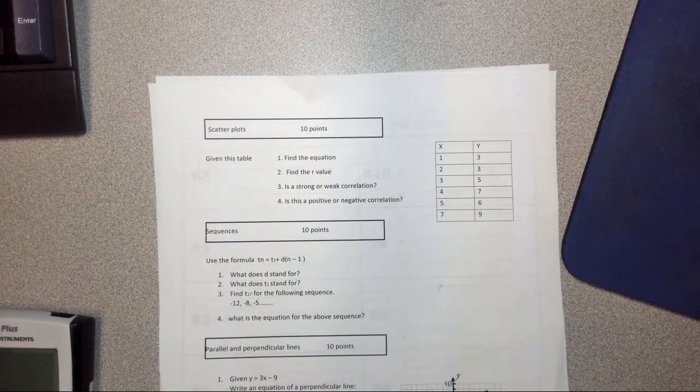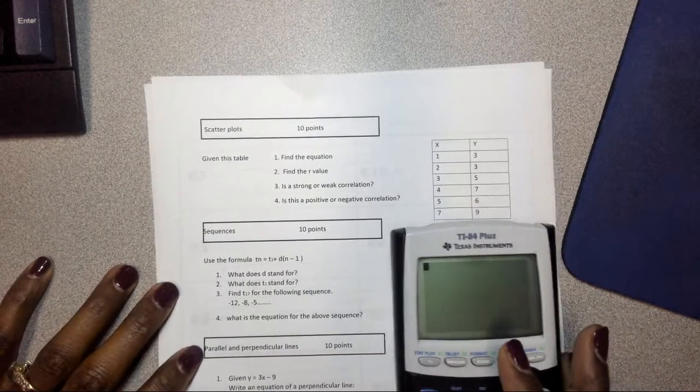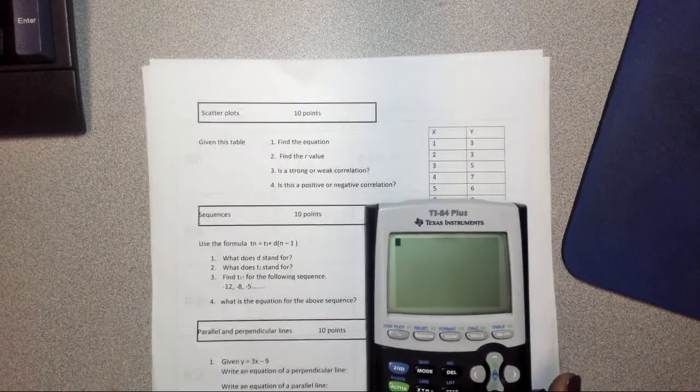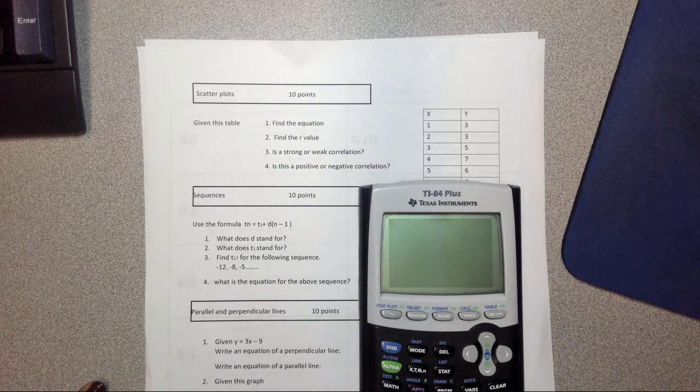Okay, let's look at the scatter plot section. It says find the equation, find the R value, determine whether it's strong or weak correlation, and if it's positive or negative correlation. So we need to turn our diagnostic on in order to find the R value.